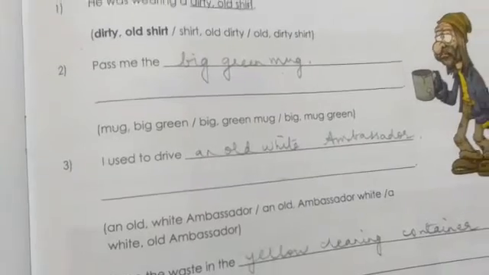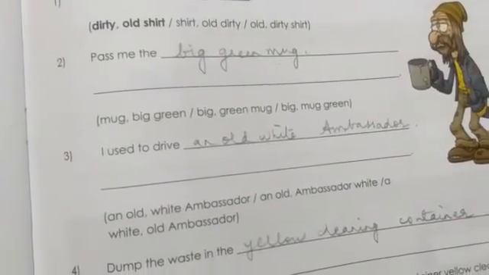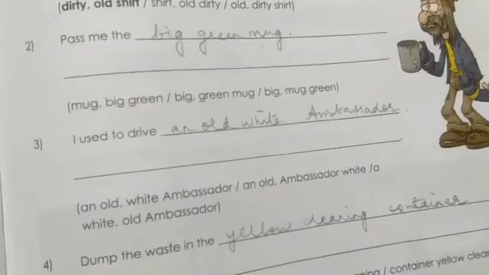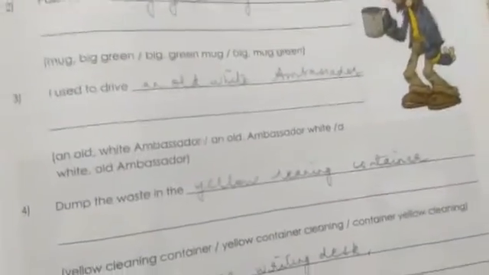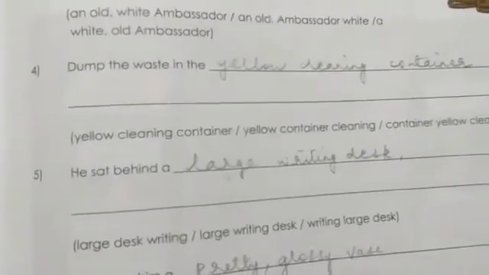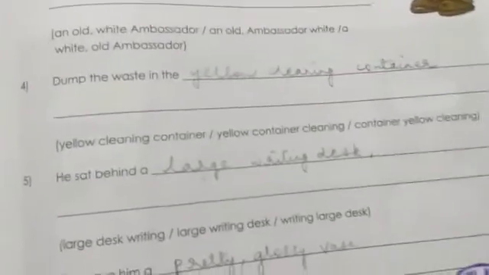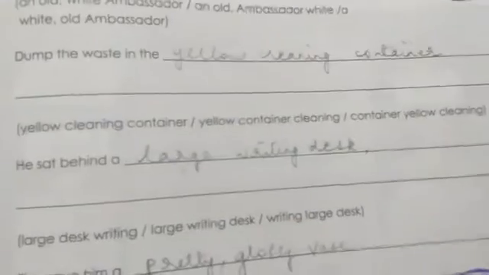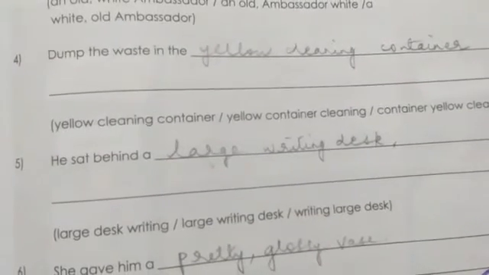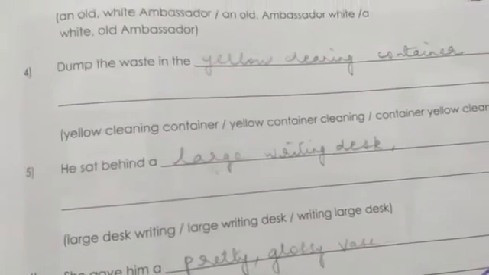The next one. I used to drive dash an old white Ambassador. So again, children, if you ask a question, what did you drive? You'll get the answer as an old white Ambassador. Then, dump the waste in the dash. Yellow cleaning container. So where should you dump the waste? In the yellow cleaning container. Then, the fifth one. He sat behind a dash. Large writing desk. So, what question? Where did he sit? Behind a large writing desk.